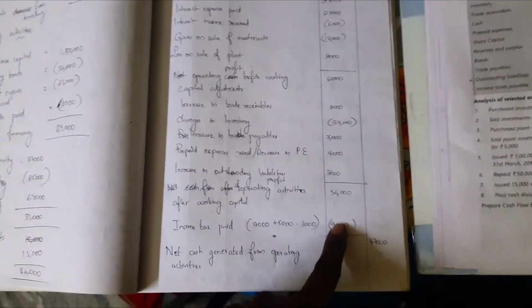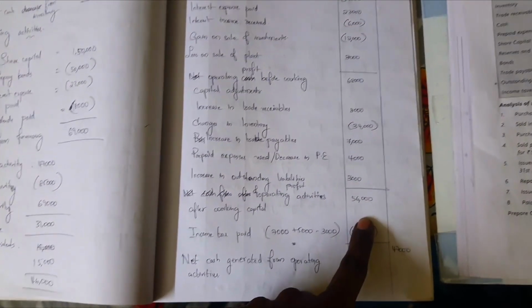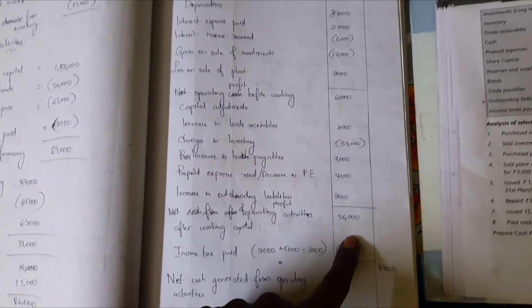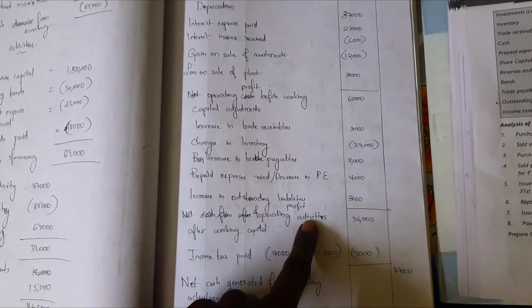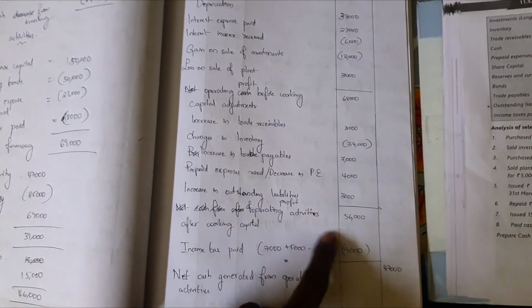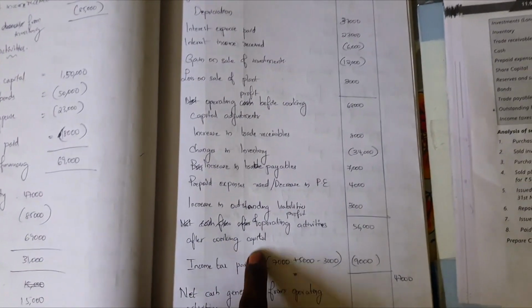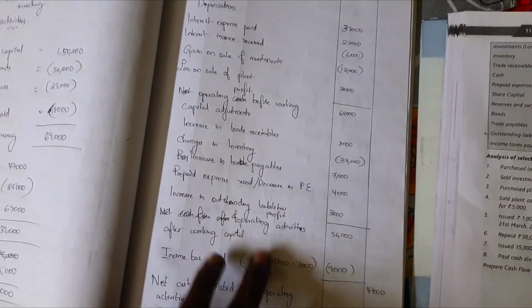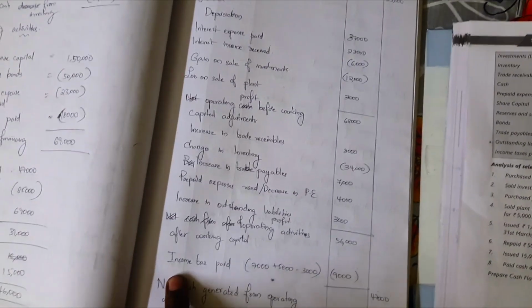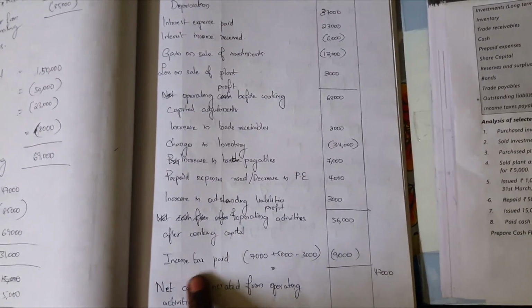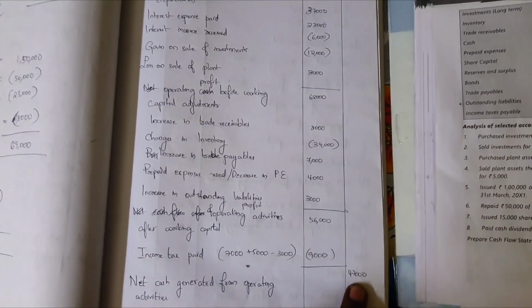We need to subtract it from the operating profit. This is operating profit. I wrote operating profit activities, actually it was operating profit after working capital adjustments. So we are going to reduce the income tax from it, 9,000, that is 47,000.